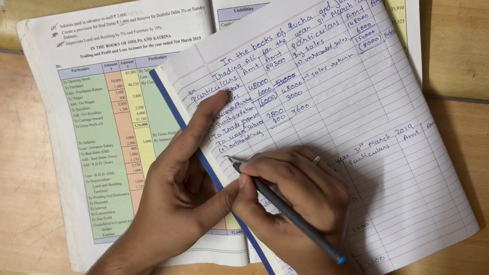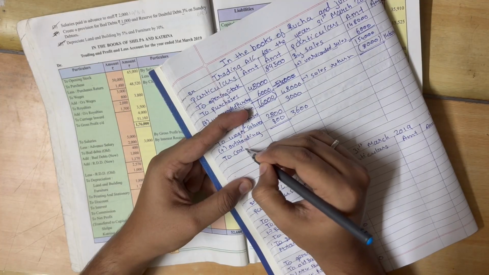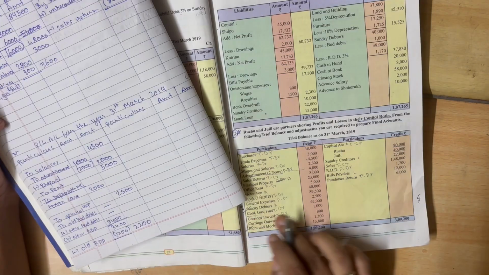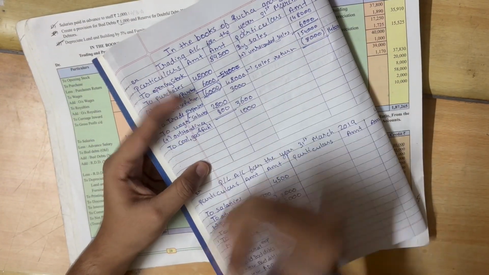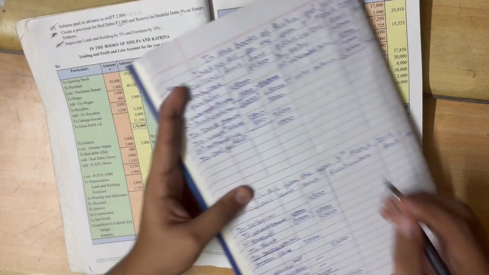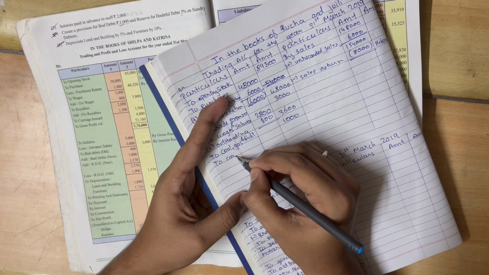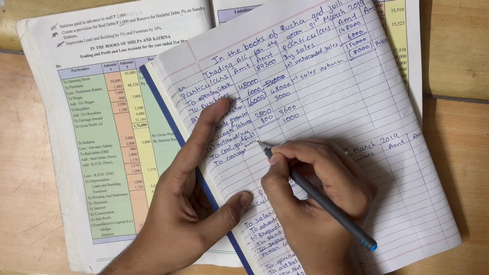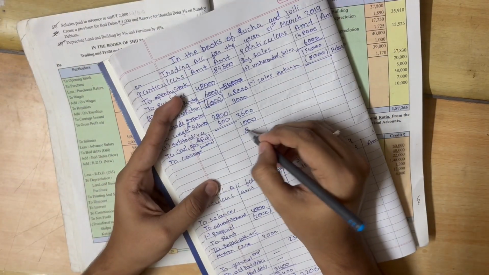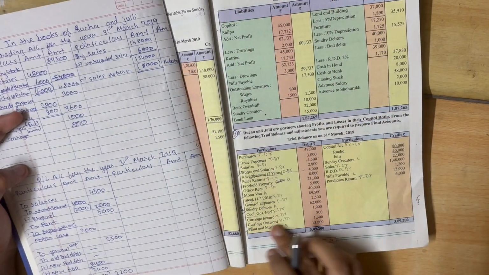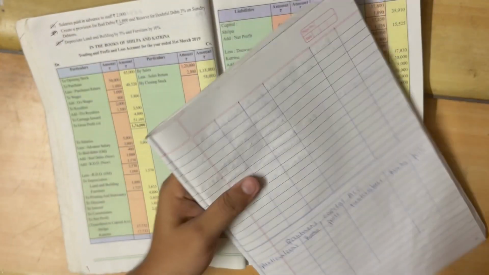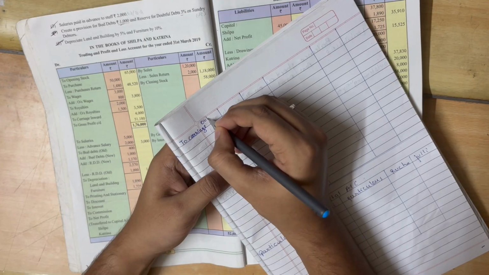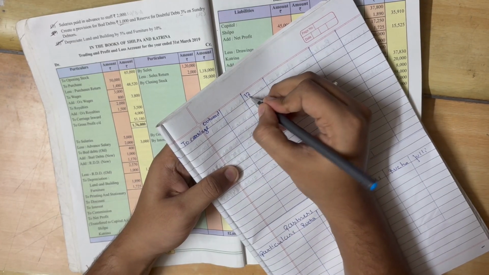Okay, sure. Next, coal, gas and fuel. Coal, gas and fuel comes under trading account, so to coal, gas and fuel, the answer is 1,000 direct. Next is carriage inward, trading account to carriage inward, the answer is 800. Next carriage outward. Carriage outward comes in profit and loss account, so to carriage outward, the answer is 1,300.